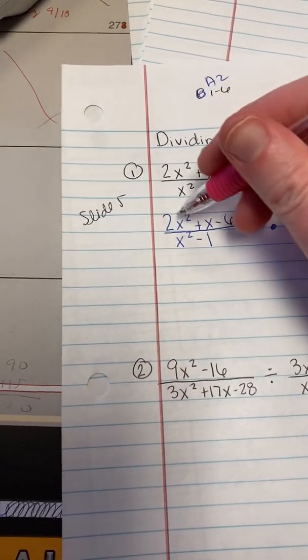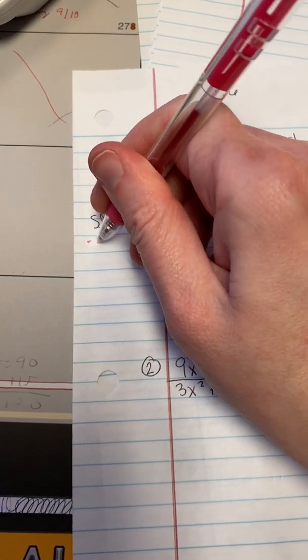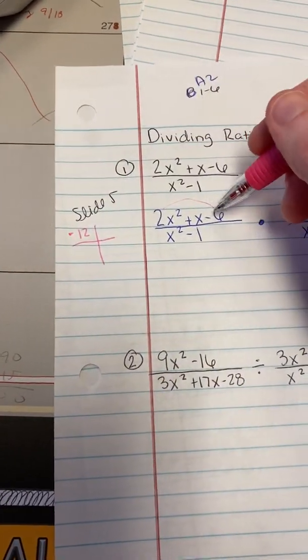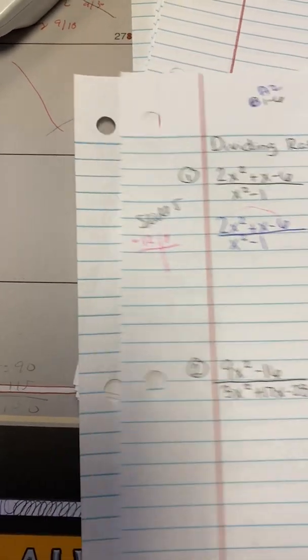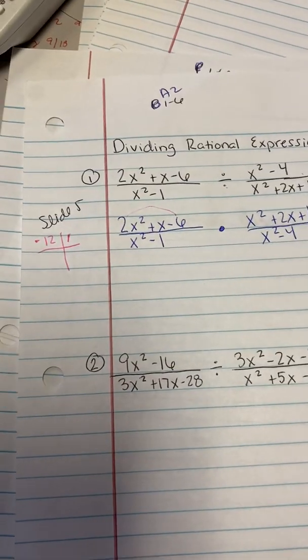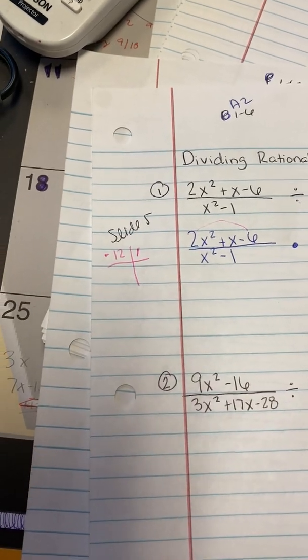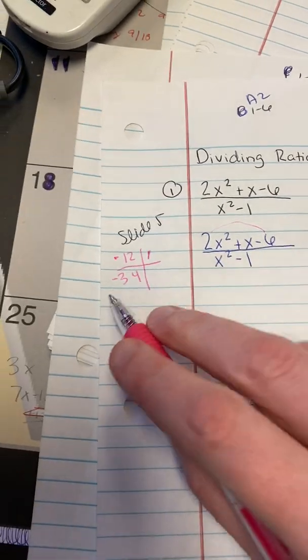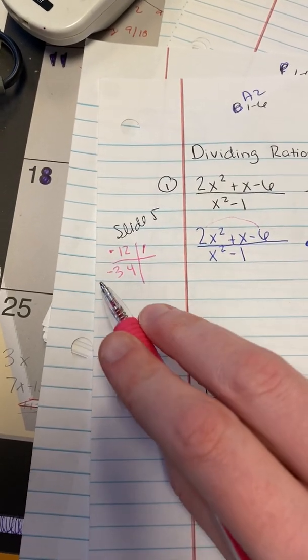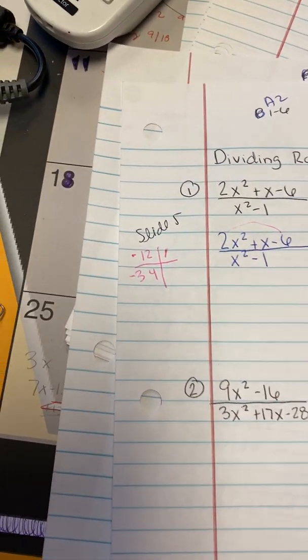So we got 2 times negative 6, so we got negative 12. So factors of negative 12 that add to give us that middle term of 1. Okay, so factors of negative 12 that give us 1 would be negative 3, positive 4. Negative 3 times 4 is negative 12. Negative 3 plus 4 is positive 1.